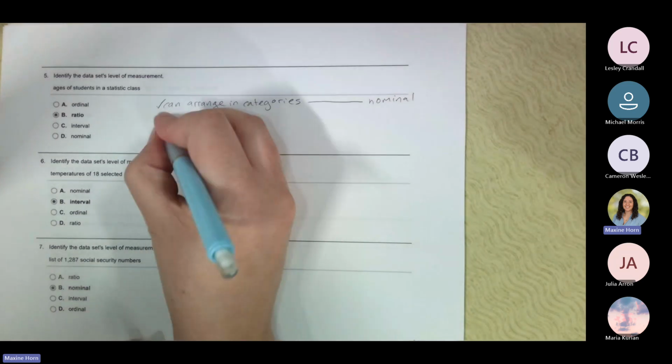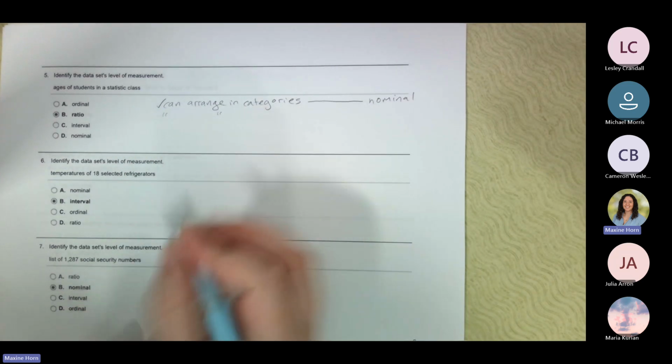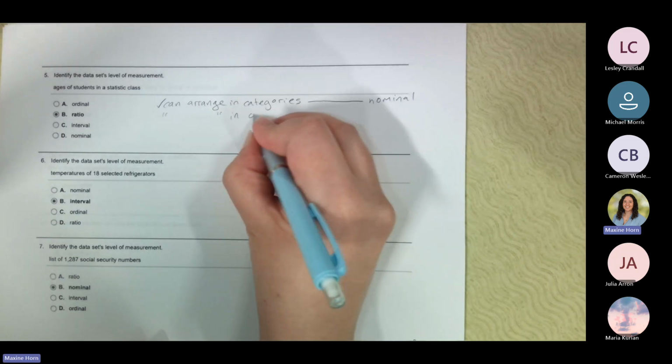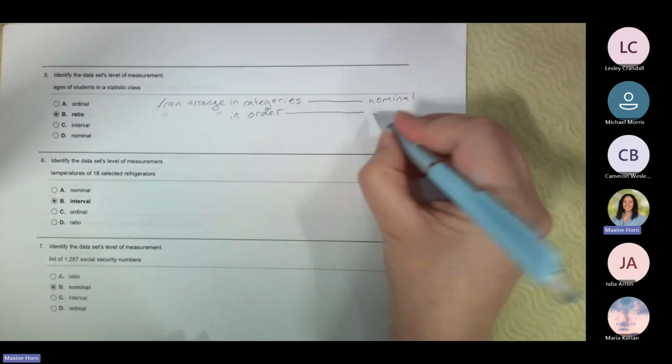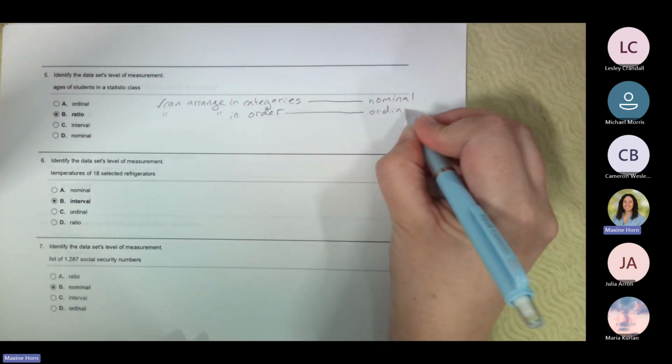Let's move up to the next category. Can they be arranged in order? If they're arranged in order, that's ordinal, right? Order, ordinal. And yes, we can arrange ages in order. That makes sense.